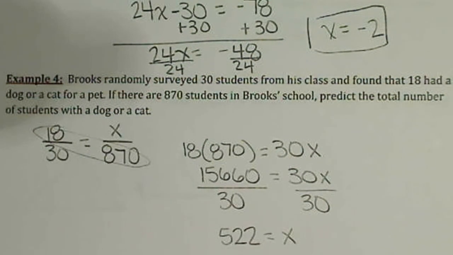What does that represent? That represents approximately how many students out of the entire school would probably have a dog or a cat. Does that mean that they will? No, but it should be very, very close.